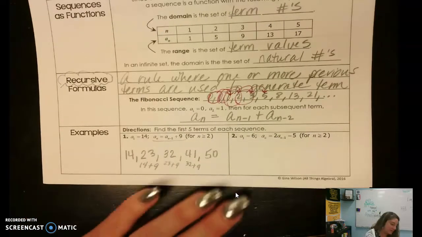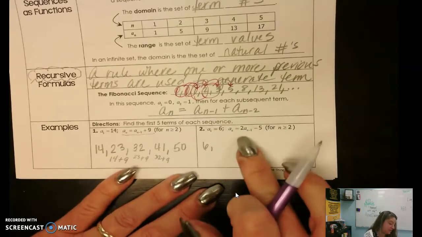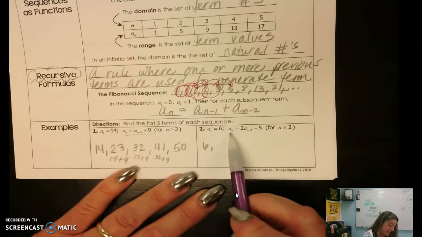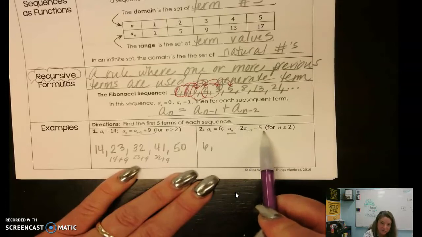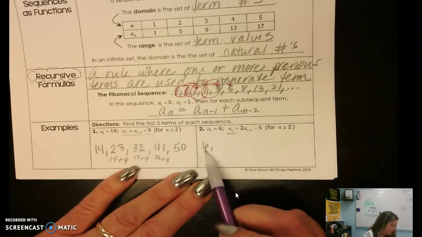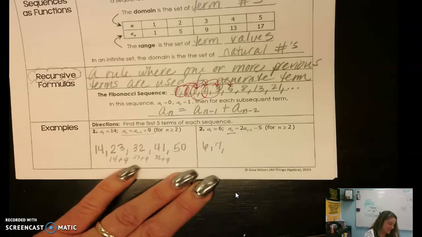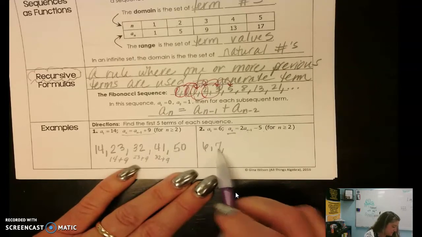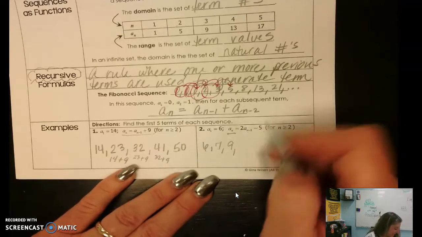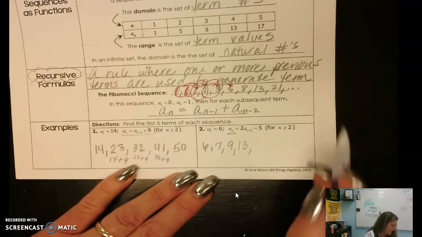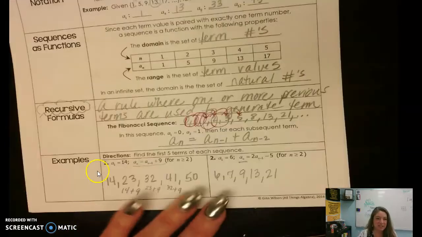All right, let's do it again. Example number 2. The first term is 6, and my formula says that for any given term, I'm going to do 2 times the one in front of it minus 5. So I'm going to do 2 times 6, which is 12, minus 5 is 7. The next term is going to be 2 times 7 minus 5. 14 minus 5 is 9. 2 times 9 minus 5 is 13. 2 times 13 minus 5 is 21. Okay? Sequences and series and recursive formulas.